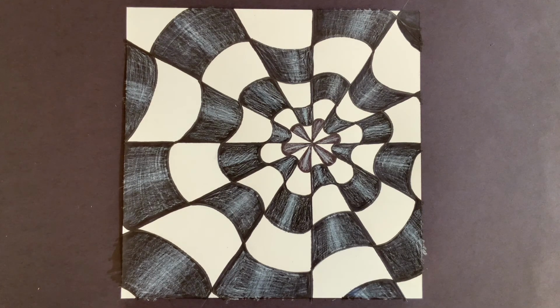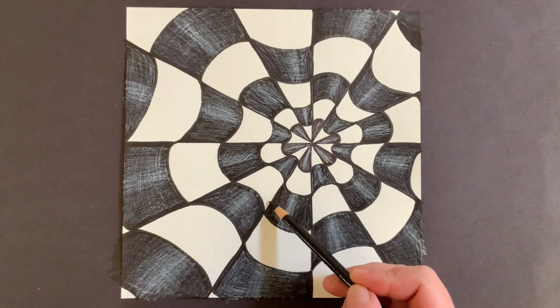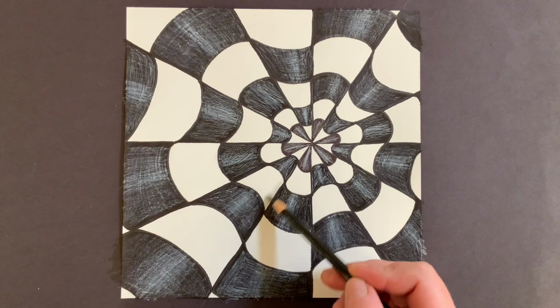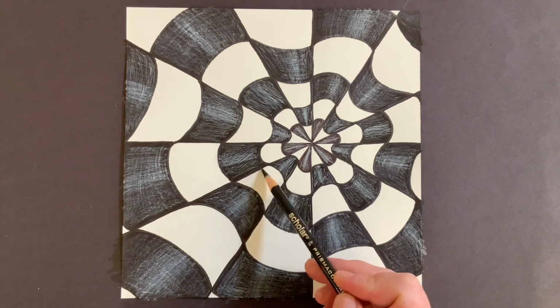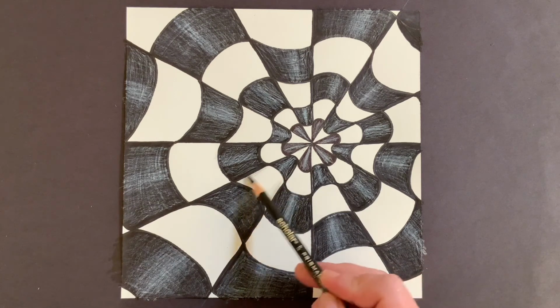I'm going to do the same thing, but this time with the black onto the white, except I'm going to shade the exterior super light and fade it out and leave the middle white.